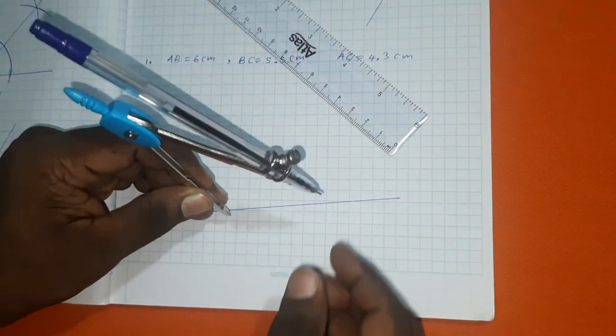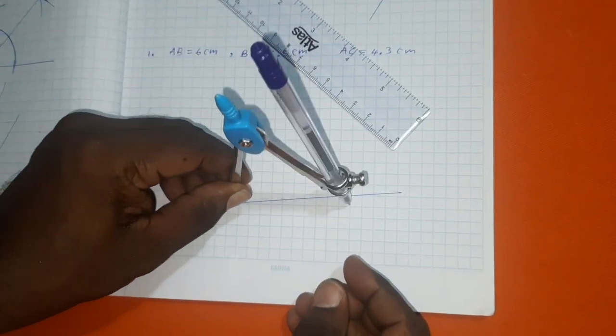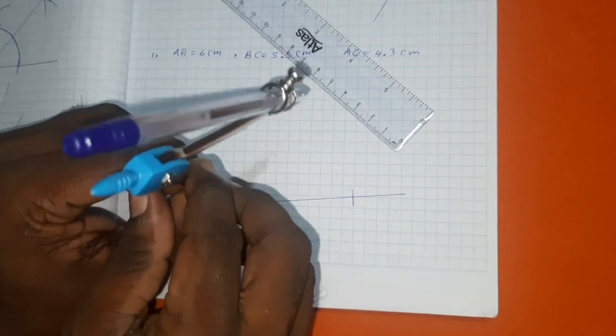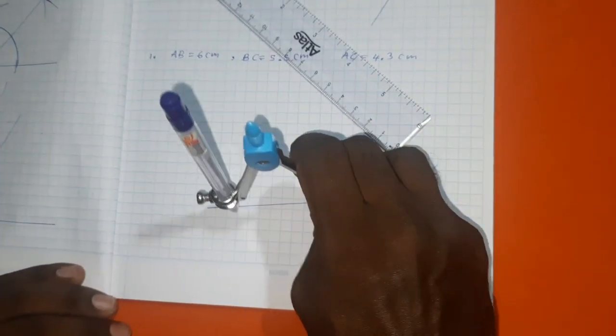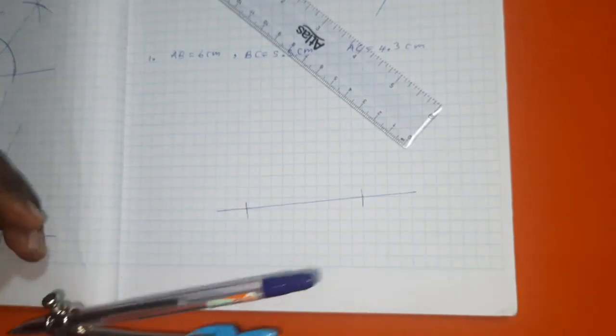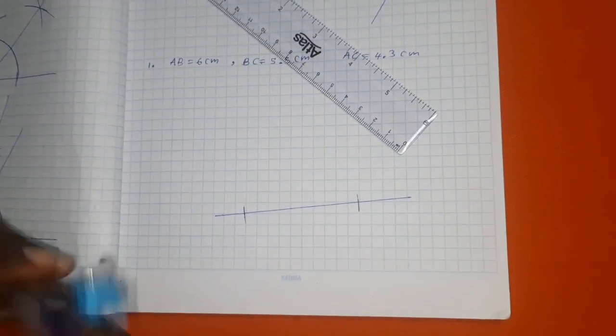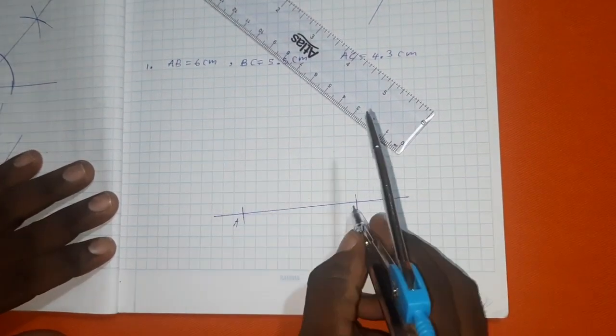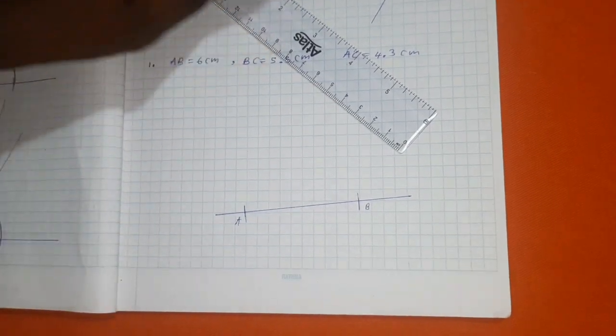Then keep it on the straight line and intersect the straight line by an arc. Then change the position. Then again intersect the same straight line. So it will give you AB length.